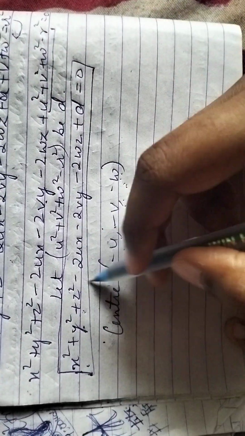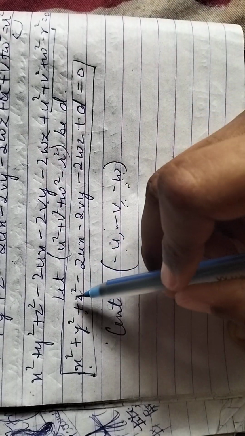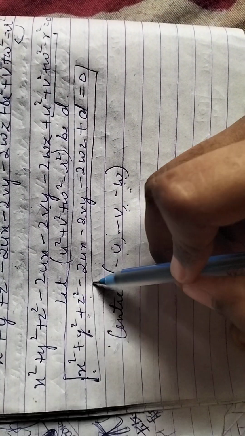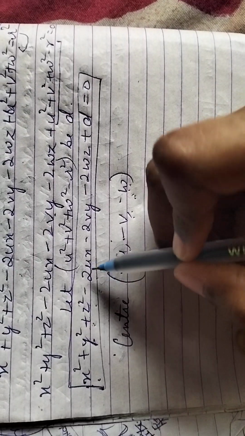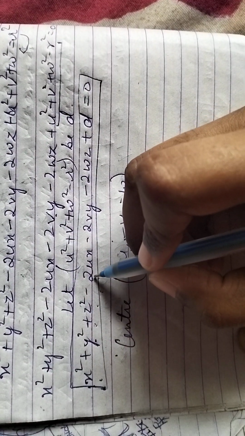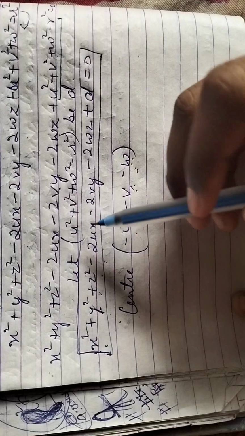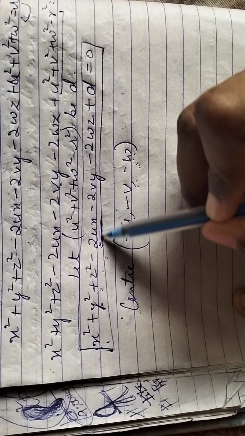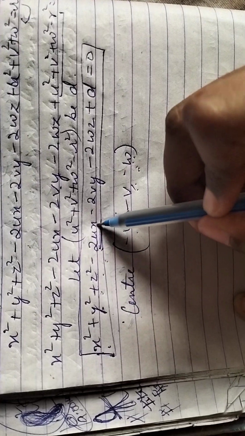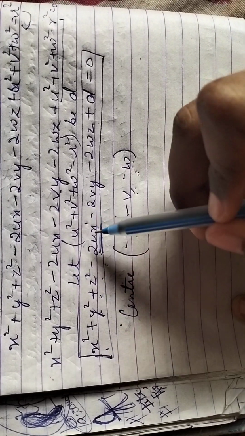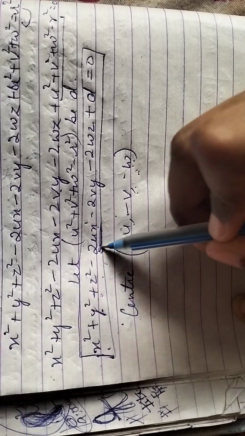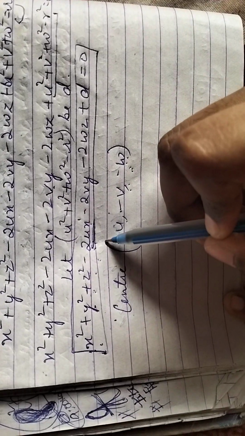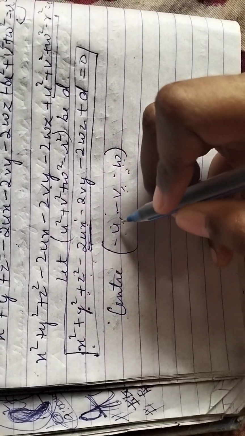Now, how do we find it if the equation is given in this form? Suppose let this be the equation for which you have to find the center. What you have to do is see the terms where x is given with degree 1. You will divide the coefficient of that variable by minus 2. So we'll get the center.